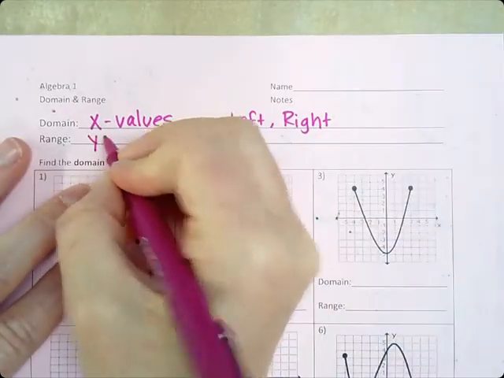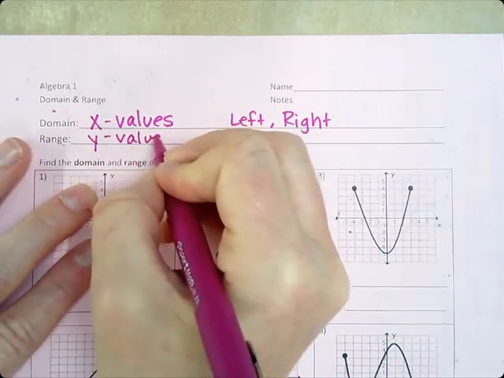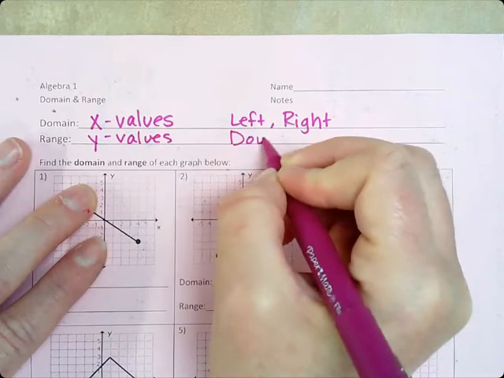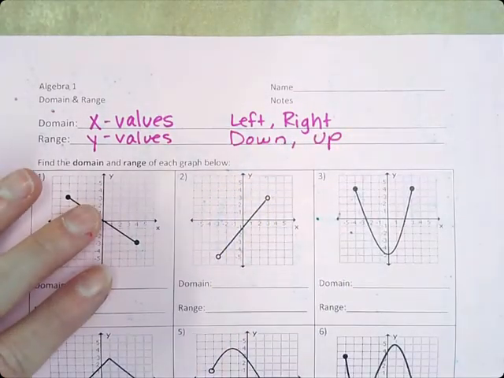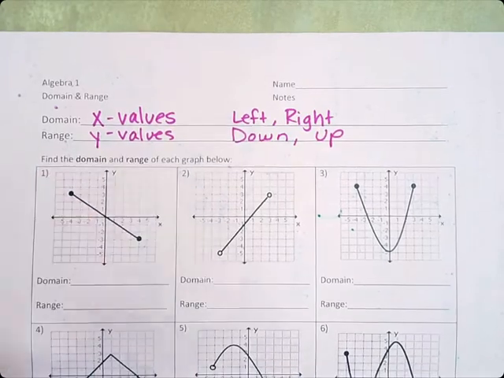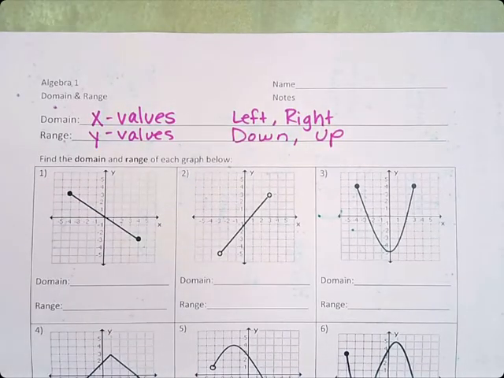And the range is the y values, which is how far down to how far up. So we're doing the same exact thing with domain and range, just we're writing it as an inequality instead of an interval.